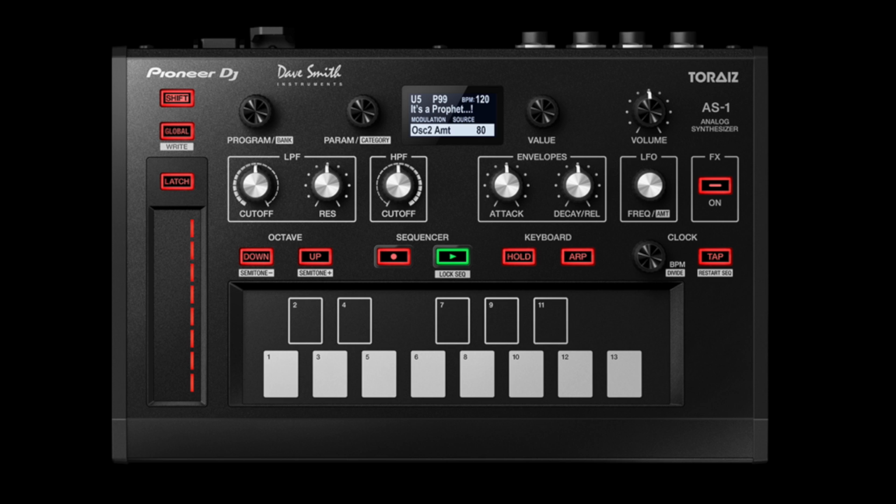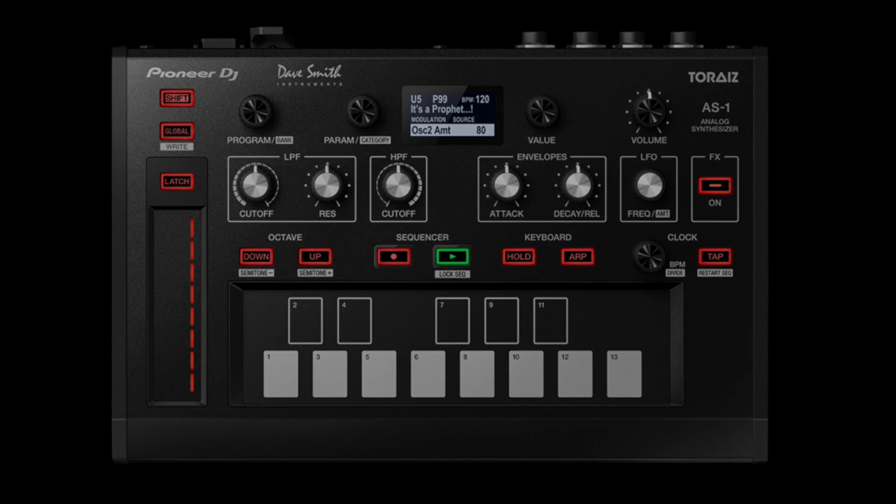Additionally, the Pro version of the editor provides a number of features not available directly on the AS-1 that will enhance your user experience, but more on that later. It's not the intention of this video to explore every individual parameter of the AS-1, nor to be a definitive tutorial on sound creation and development. Please refer to your user's manual to gain a clear understanding of the many parameters and controls available in the AS-1. So let's get started.